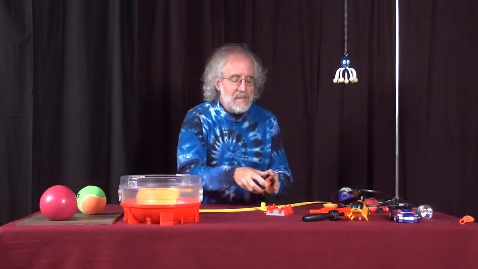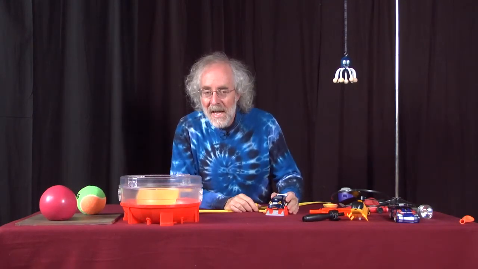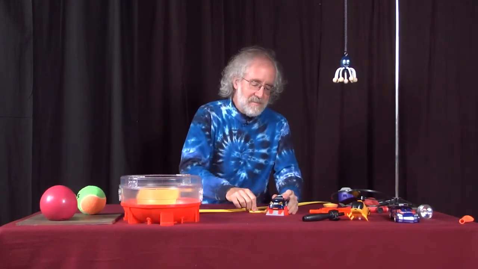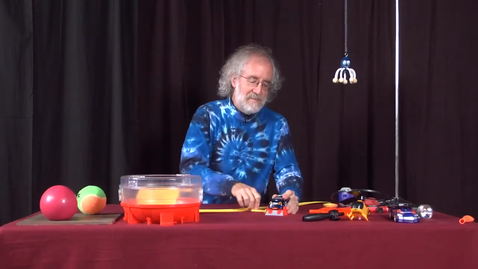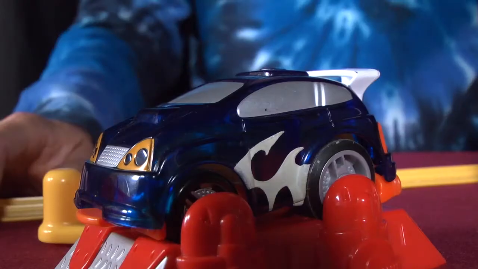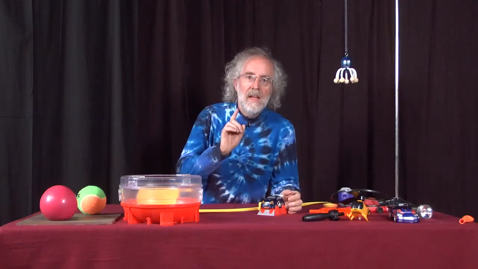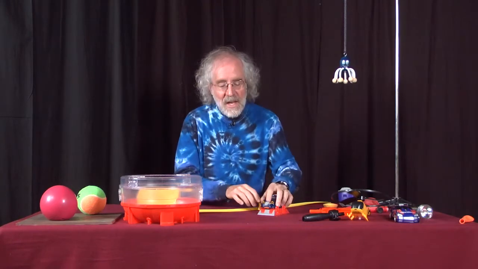Now, suppose I was to take this car and crank it not 4 times, but 8 times. If I let it go down the track, how many times do you think it's going to go around the drum? I'll give you some choices. And in fact, I'm sure what you guessed was this.